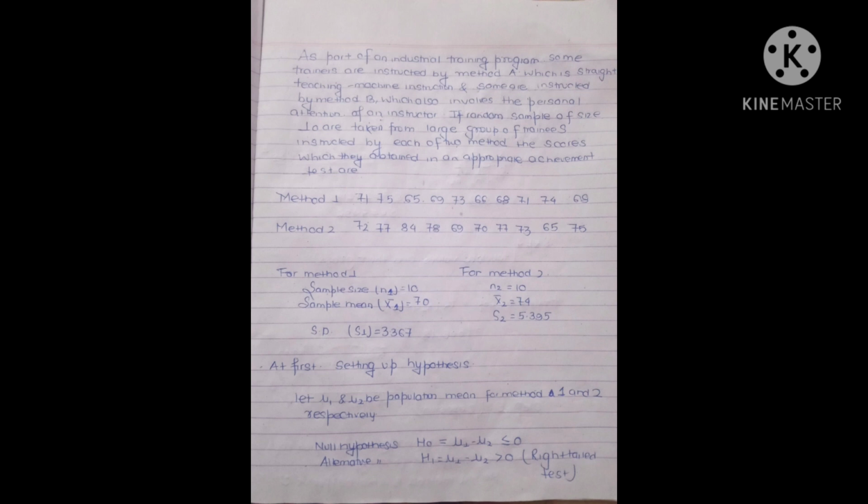Step 1, we have to set up the hypothesis. For that, let mu1 and mu2 be the population means for method 1 and 2 respectively. Null hypothesis H0: mu1 minus mu2 is less than or equal to 0, and the alternative hypothesis, which is complementary to the null hypothesis, H1: mu1 minus mu2 is greater than 0. Hence it is a right tail test.